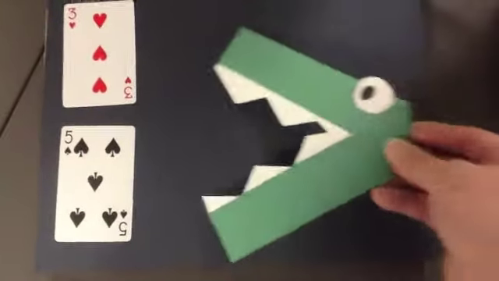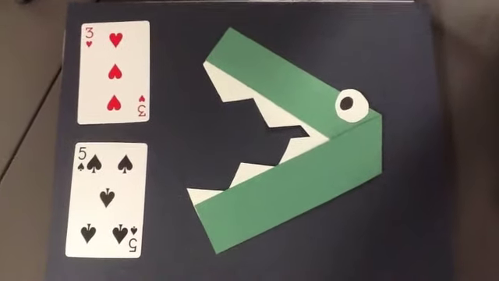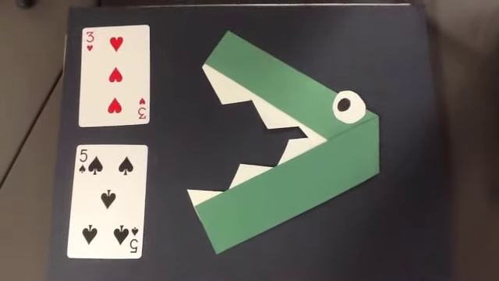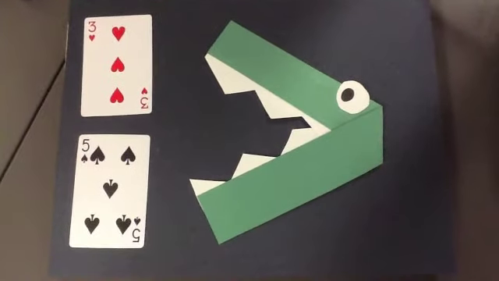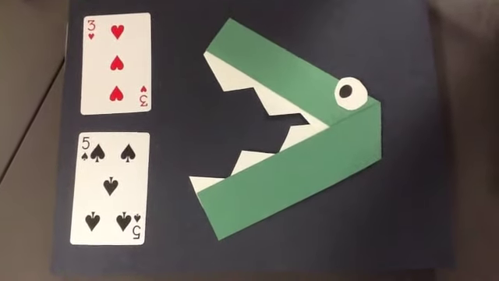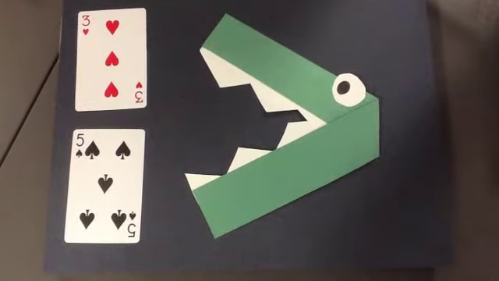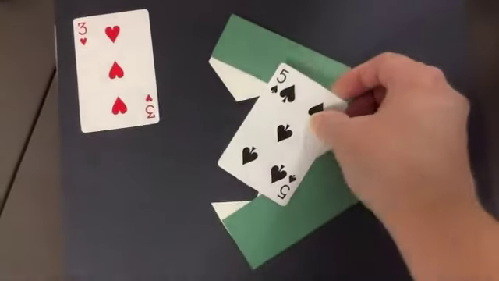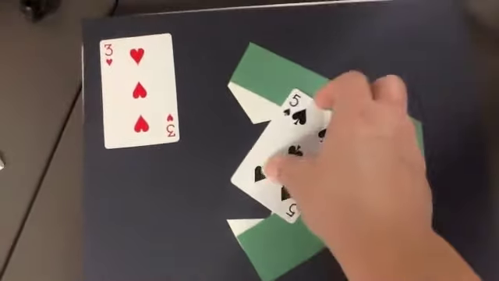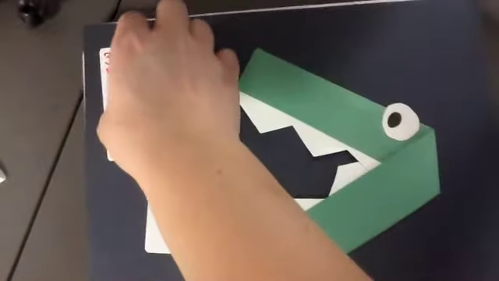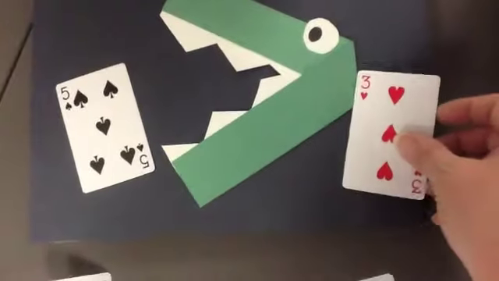Now let's take two different sets of numbers. We have the number 3 and the number 5. Again, Greedy alligator is very hungry and he's looking to get the most or the largest amount of food he can get. Which number is the largest number? That is correct. Number 5 is the largest number. So now we can say 5 is greater than the number 3.